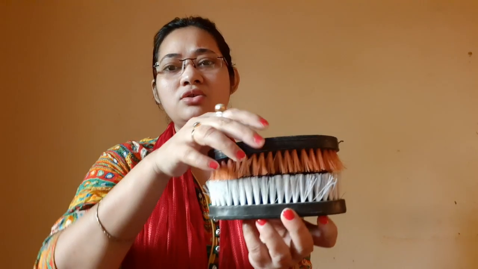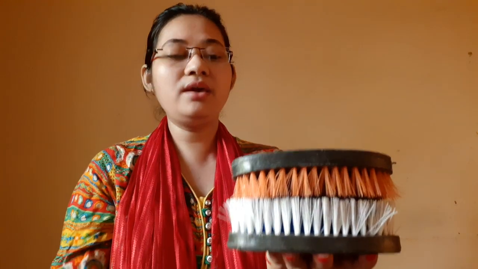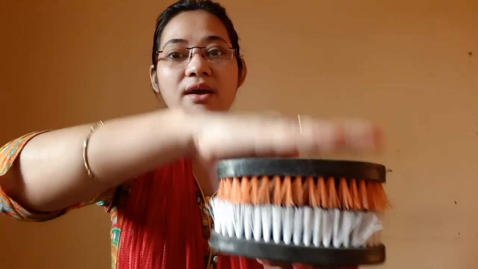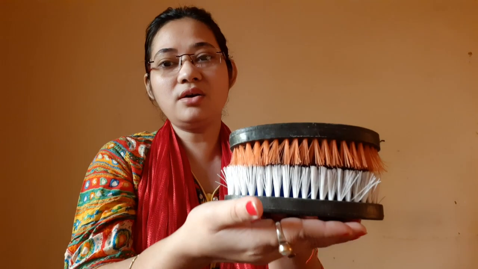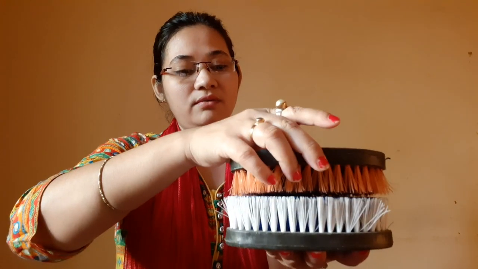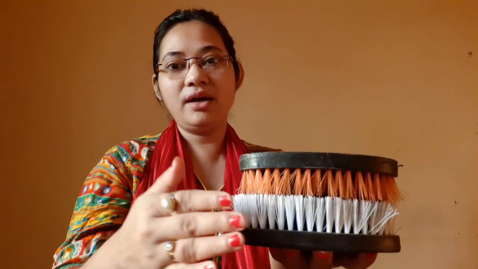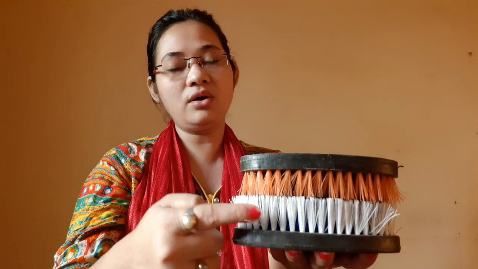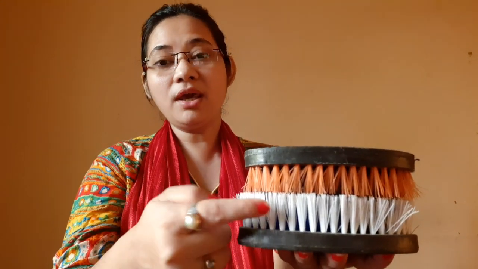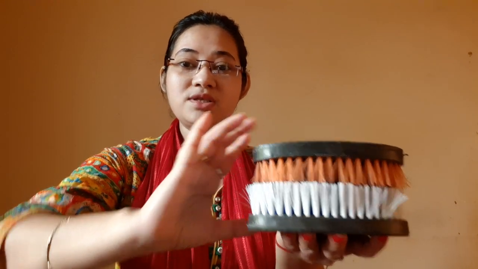With the help of shoe polish, I can show you that this represents a cell membrane. This is the hydrophilic head, and this is also a hydrophilic head. And these bristles are the tails, the hydrophobic tails. Hydrophilic means they have affinity for water, and these two, the orange and the white, are the hydrophobic ends, which is why they are away from water. So this is basically the breadth of the cell membrane.